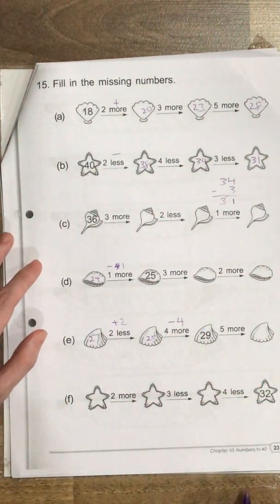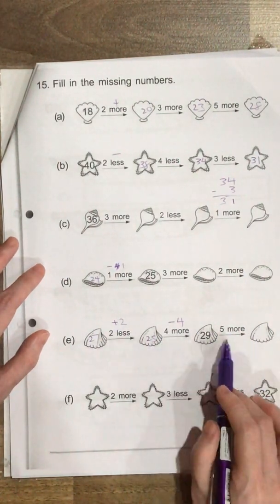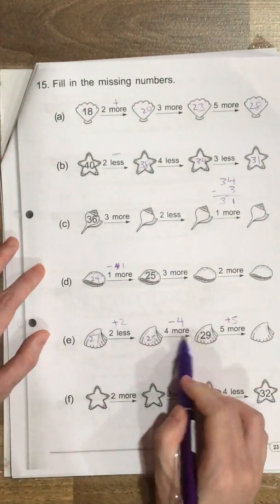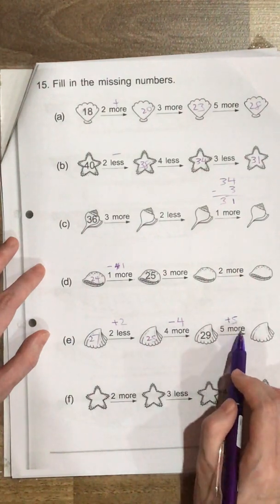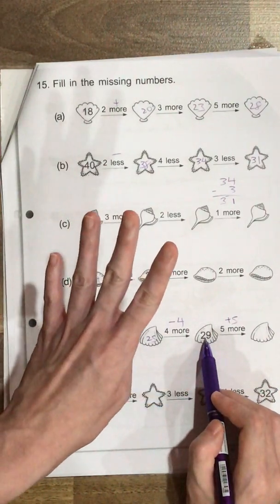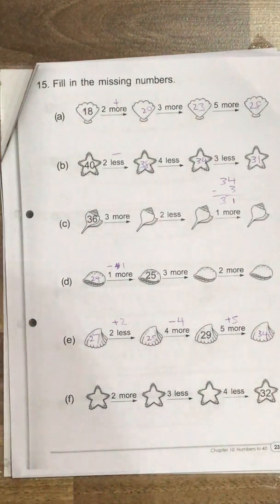Alright? Okay, so if you go forward, not go backwards, it's the same. So 5 more, that means it's just plus 5, right? Unless you go backwards, then you change it. But if you go forward, you follow the instructions. 5 more, plus 5. So take out 5 fingers, count up from 29: 30, 31, 32, 33, 34. So the answer is 34. Alright, okay.